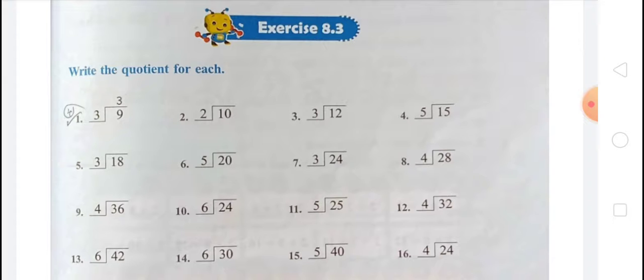Next is second. 10 divided by 2. 2 1 is 2, 2 2 is 4, 2 3 is 6, 2 4 is 8, 2 5 is 10. So there will be 5. 5 will be the quotient, 2 is the divisor and 10 is the dividend.